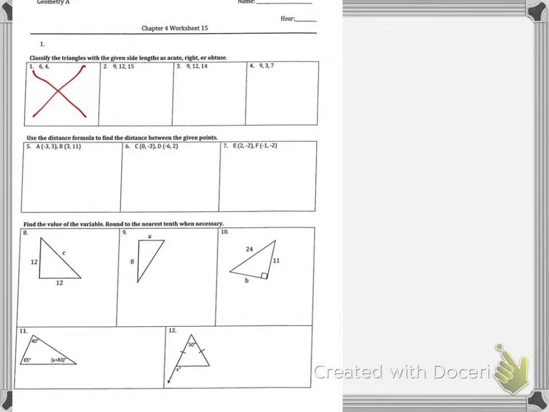So again, we use our C value, which is our largest one, which would be 15. So 15 squared, box, 9 squared plus 12 squared. 15 squared is 225. Box, 81 plus 144. We bring down the 225, we bring down our box. 81 plus 144 is going to give me 225. So we see that these are equal. Therefore, it's right. So when the two values are equal, a squared plus b squared equals c squared, it's right because that's the Pythagorean theorem.